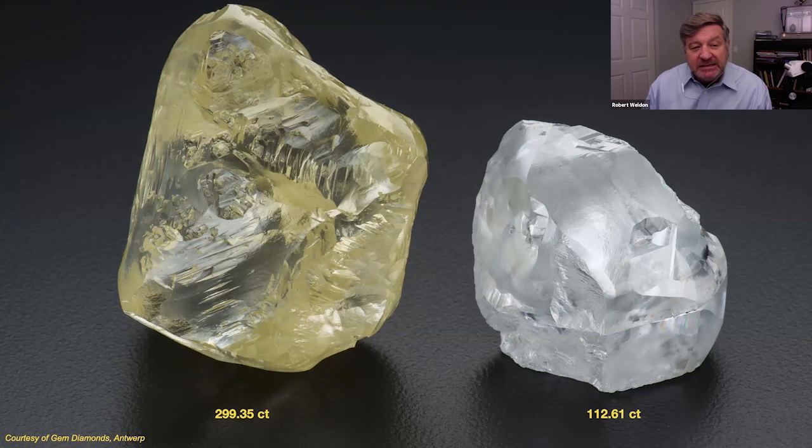An amazing piece. And I love the fact that this was sort of a modified octahedron, tortured on its way through its journey towards the surface of the Earth. Incredible morphology, beautiful color, and the stone on the right, no slouch either. Very typical of the types of stones that are produced there.